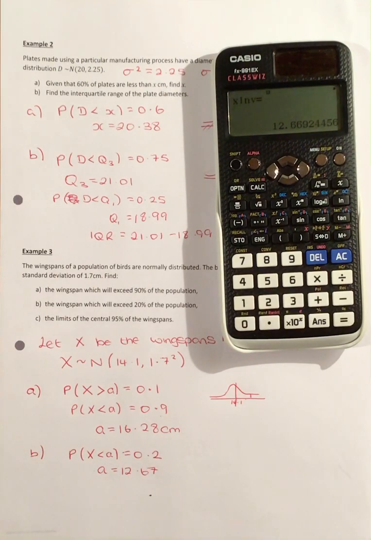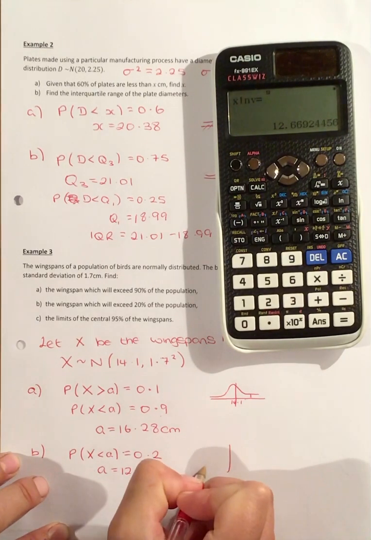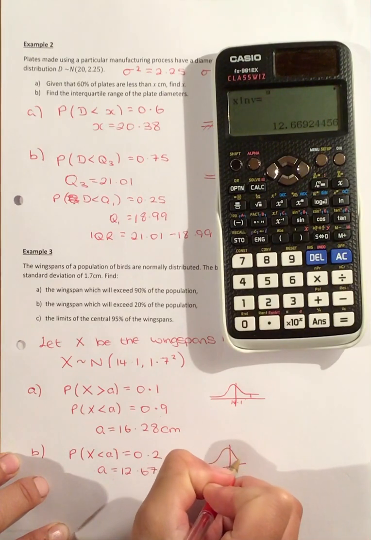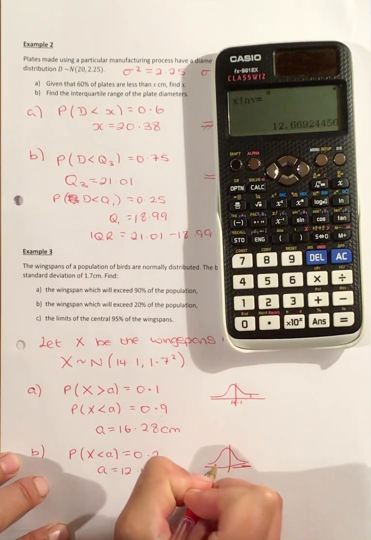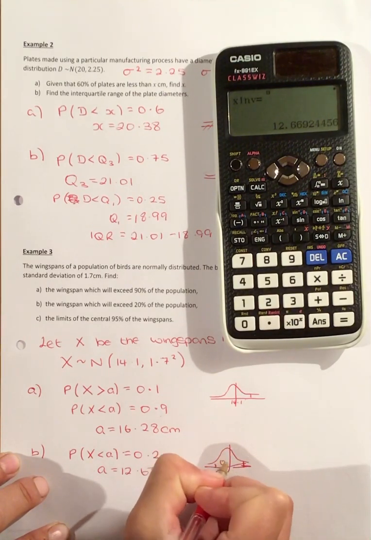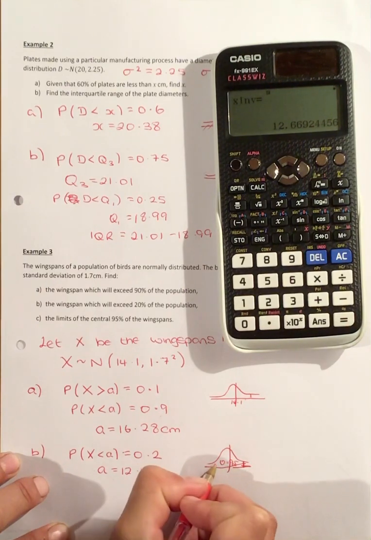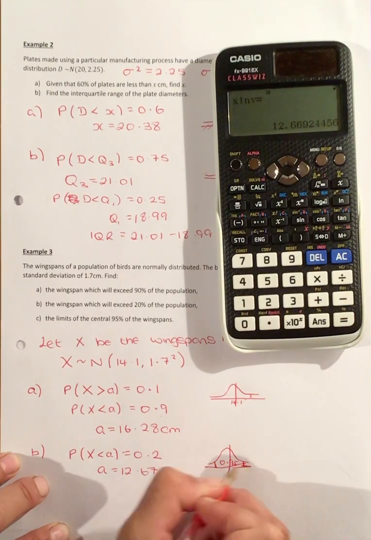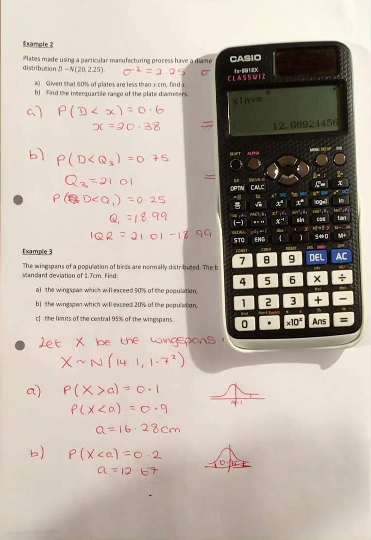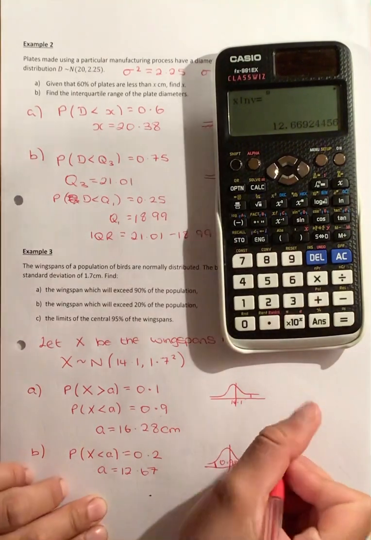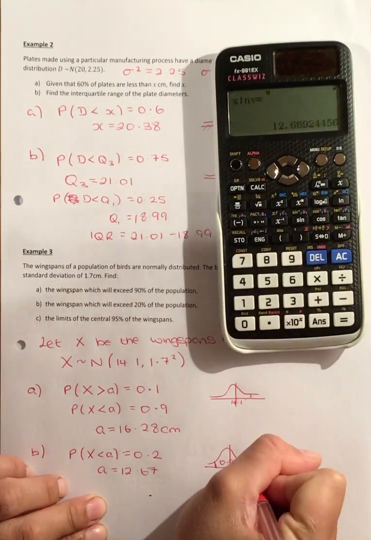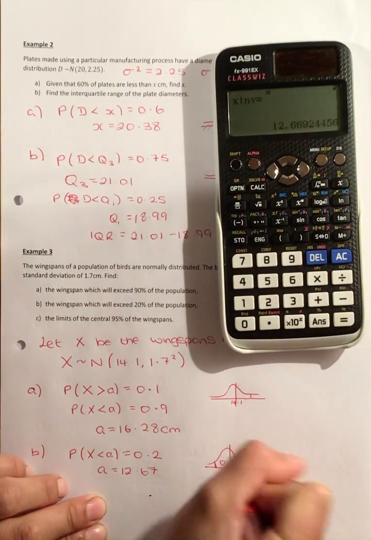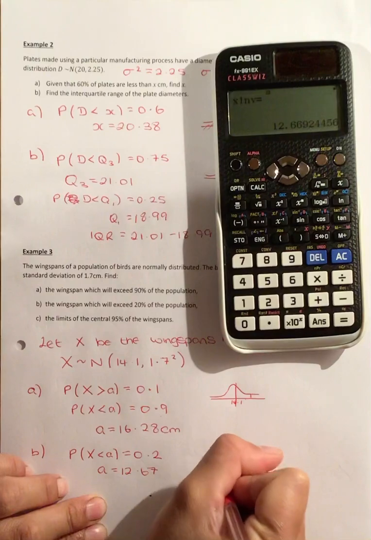And then if we want the limits of the central 95% of the wingspans, so that would mean we want the area in the middle to be 0.95, which means we want 2.5% at either end. So we want this to be 0.025 and this to be 0.025.